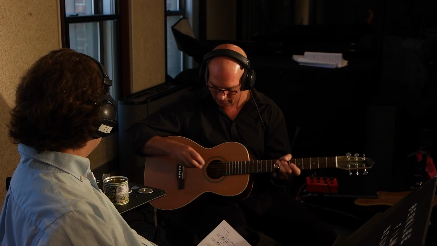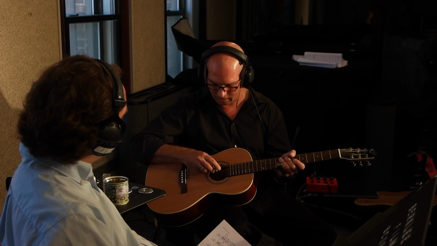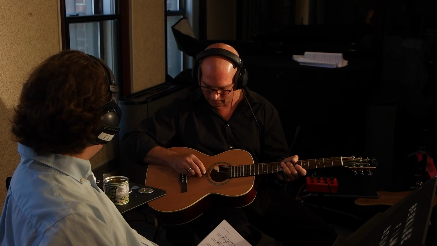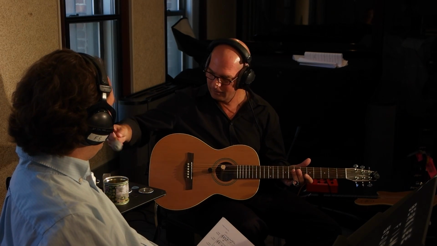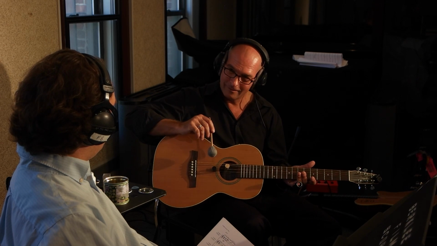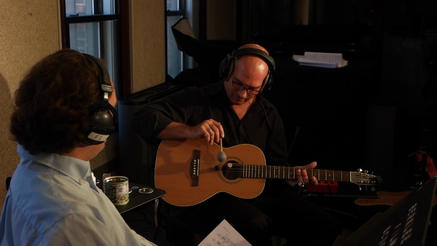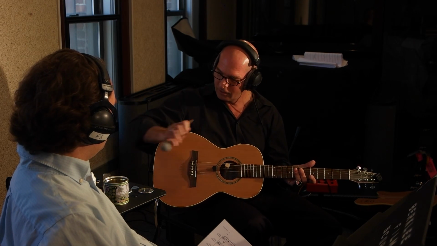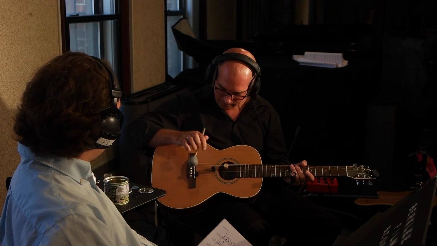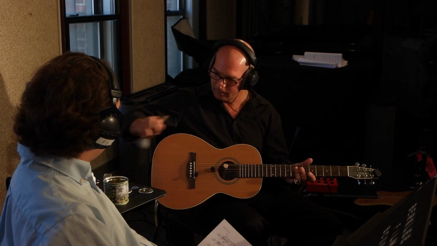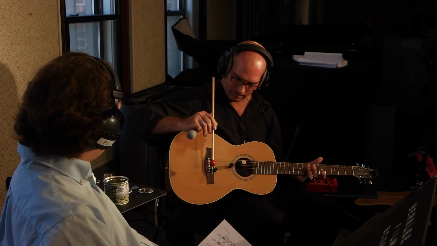If you wanted percussive, gamelan type effects, you can get into this stuff. These are corks and stoppers. If we were to really treat the guitar with a different mallet.